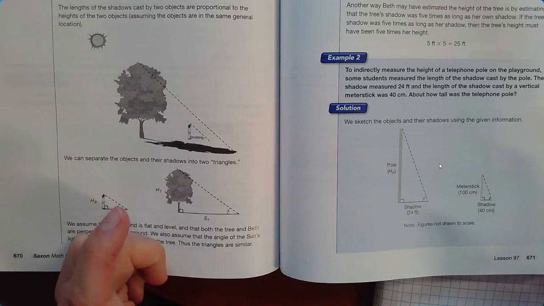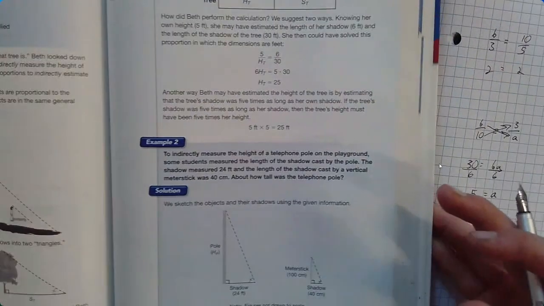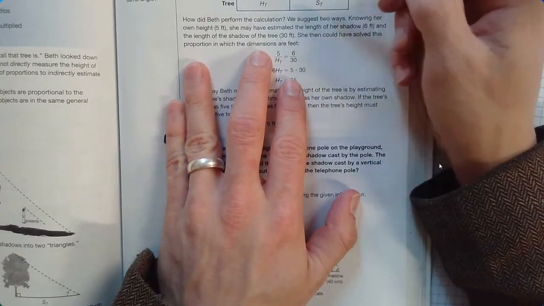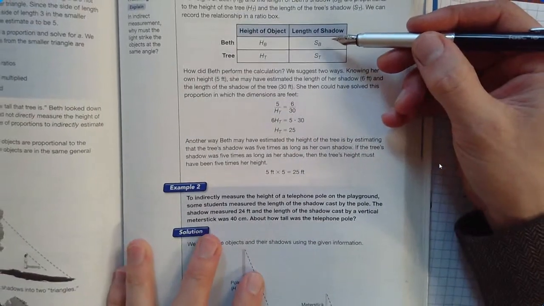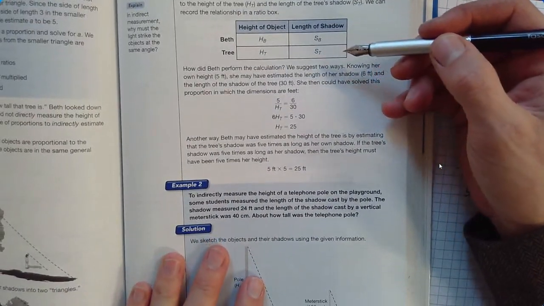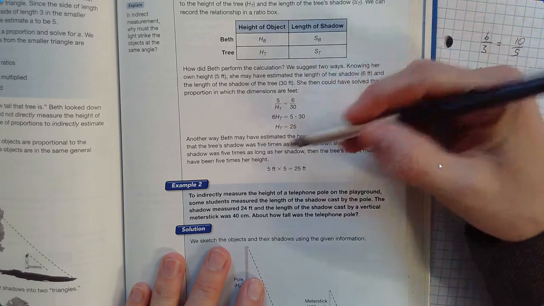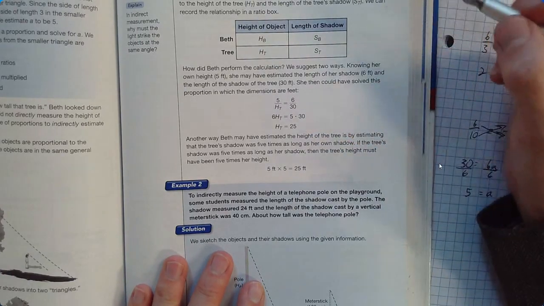I just need to have one piece of information, okay? Once I have three pieces of information, I know Beth's height and the length of Beth's shadow, and then I find out the tree's shadow, 30. Now I can do all of the math to figure out the height of the tree.